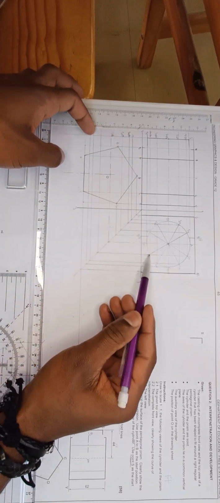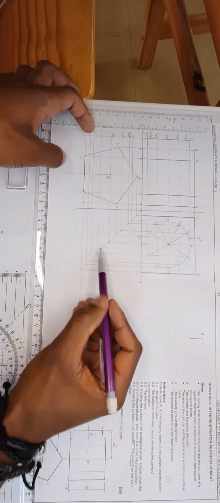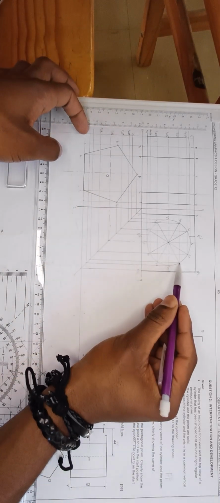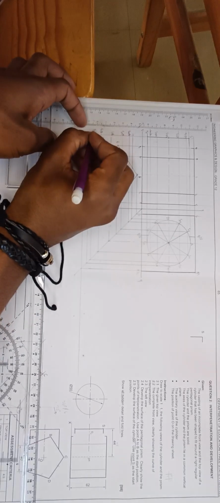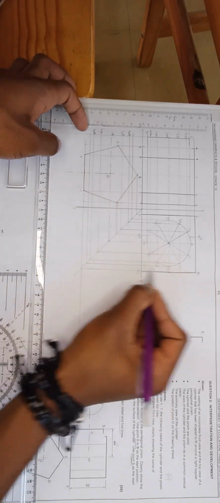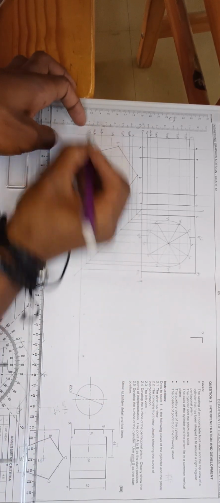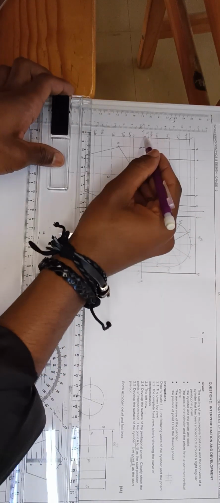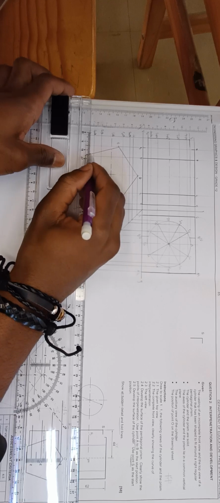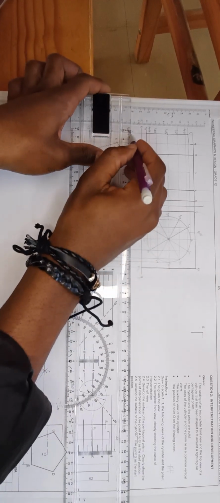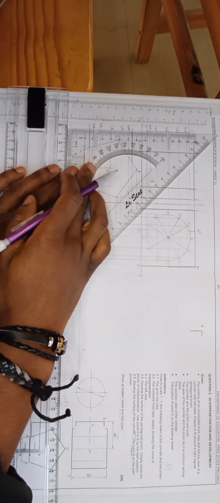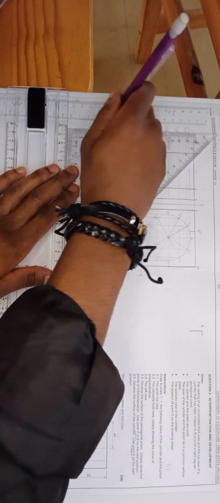And then this one is S1 and S5. S1, 5, S2 and S4 on this line, S2, 4, and the last one is S3. Then because our cylinder is ending here, we can construct our lines to there. And then finish off our top view with a solid line.